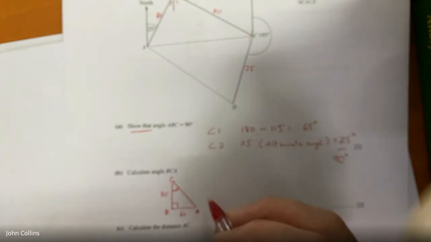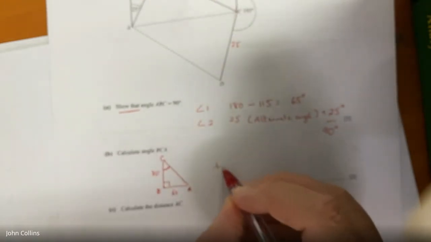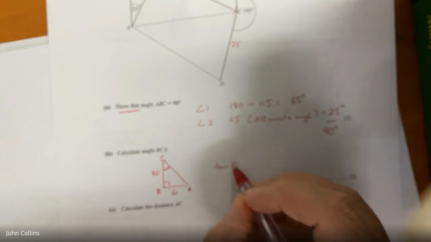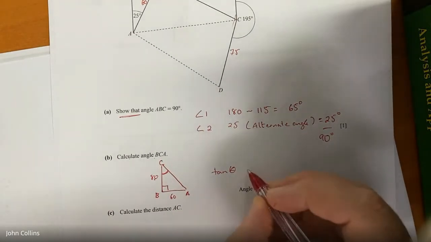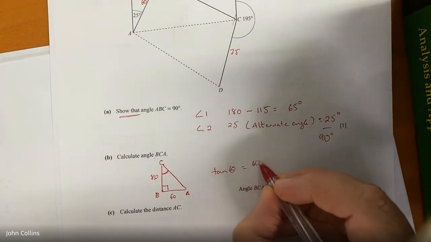That's this angle up here. I think I have the opposite side and the adjacent side. So this is back to your trig ratios. I think you use tan. Tan of the unknown angle, I'll just call it theta, is equal to the opposite, 60 over 80.